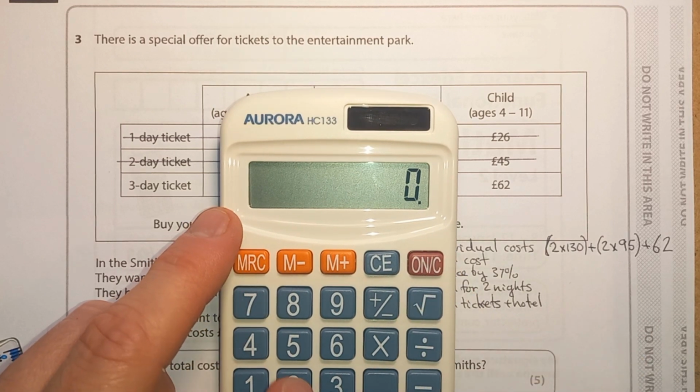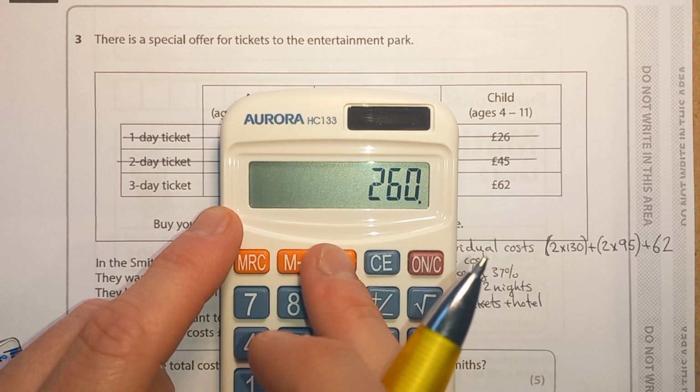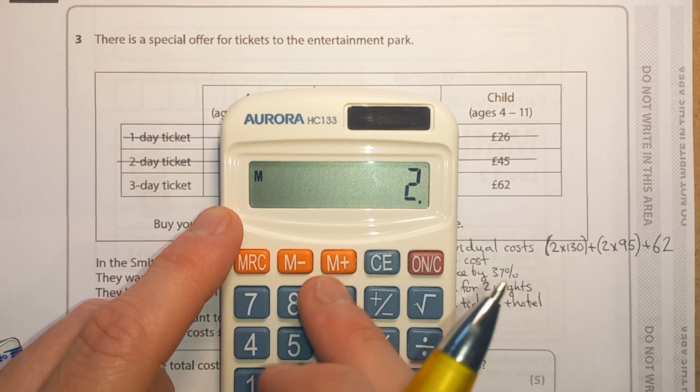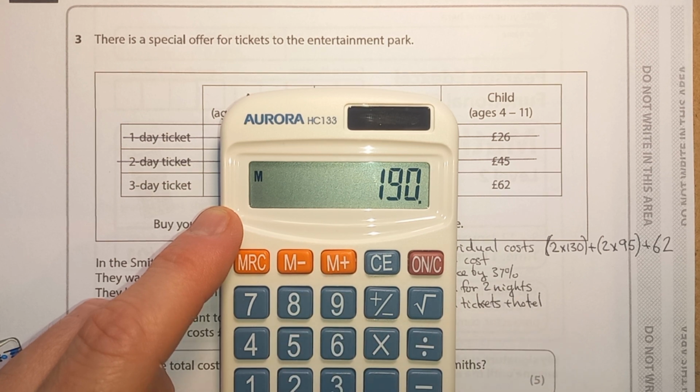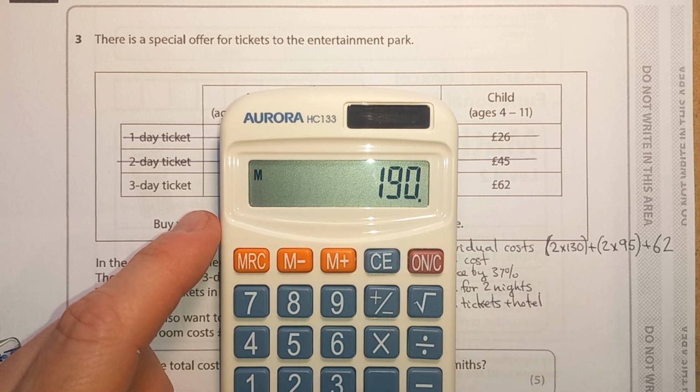Okay, so let's get our calculator. Okay, so we're going to have 2 times 130, which is 260. Let's put that in our memory. Then we're going to have 2 lots of £95, which is 190. And we're going to add that to the memory, so memory plus.